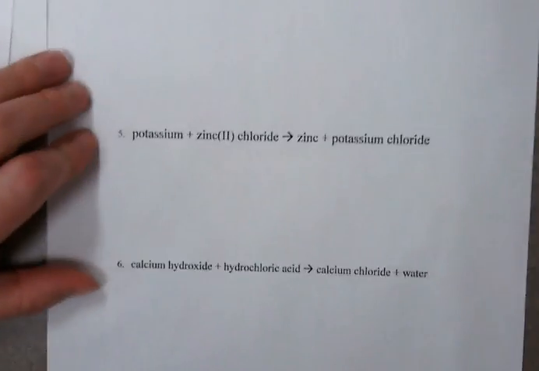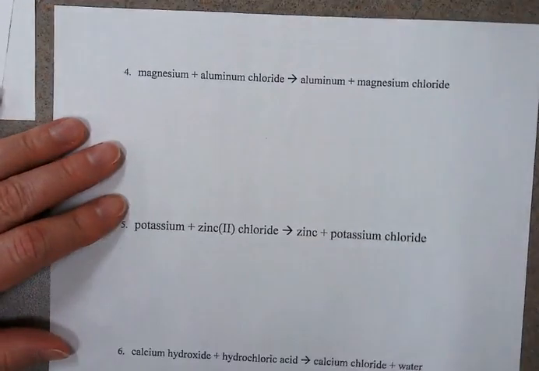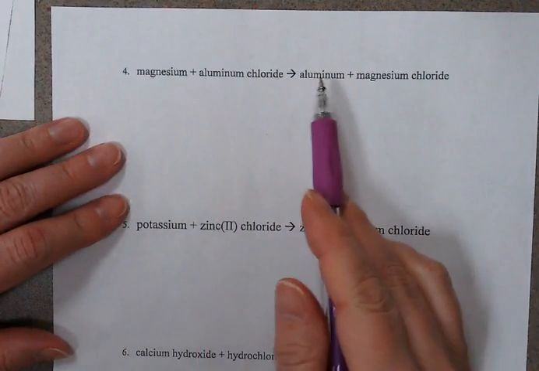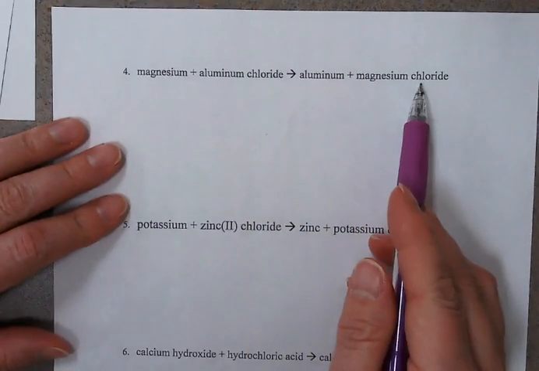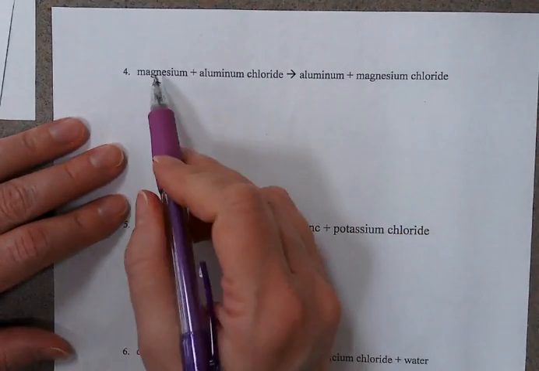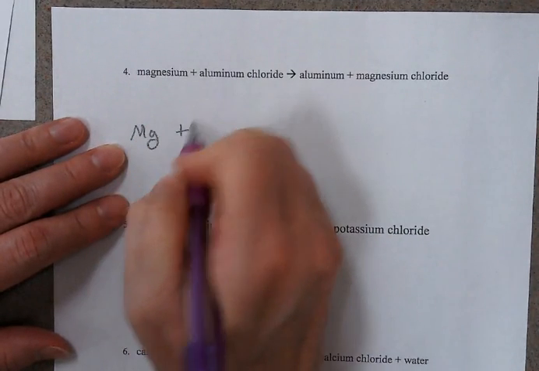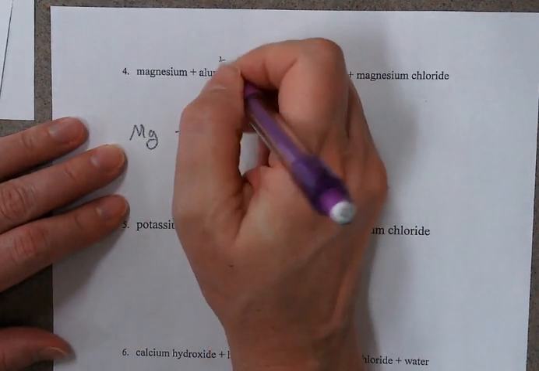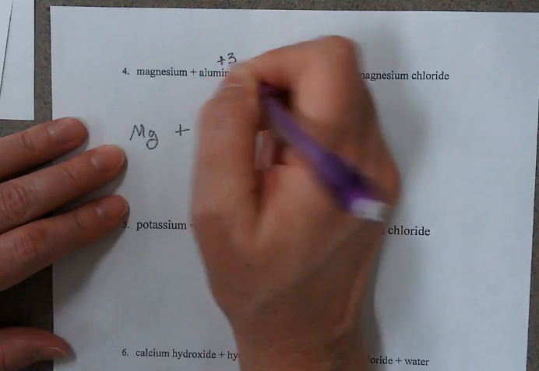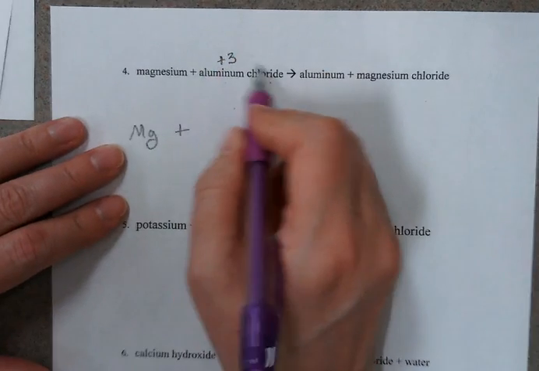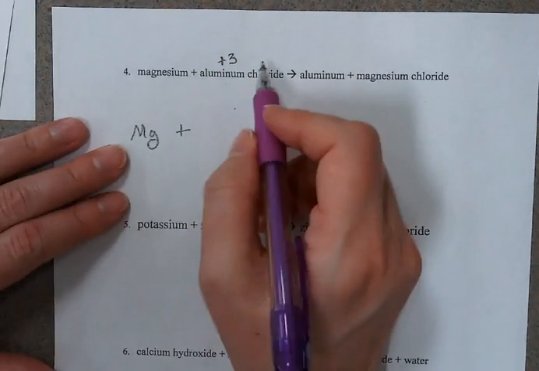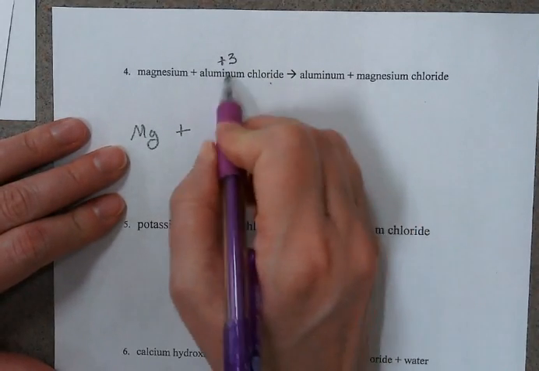All right, we've got magnesium reacts with aluminum chloride to produce aluminum and magnesium chloride. So we've got magnesium. Aluminum is in group 13, so it is a +3. Chloride, and ionic compounds, so we're going to have to charge balance here with subscripts.